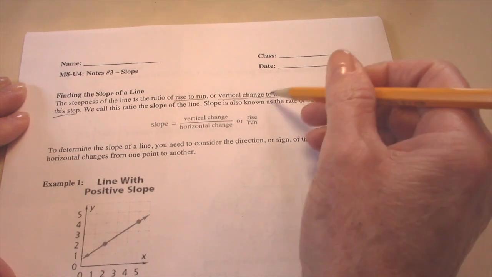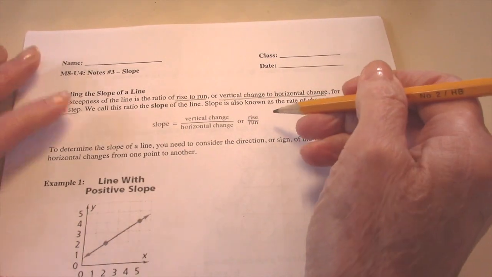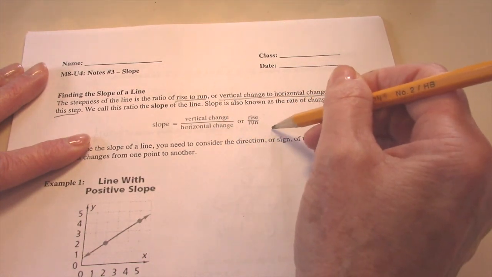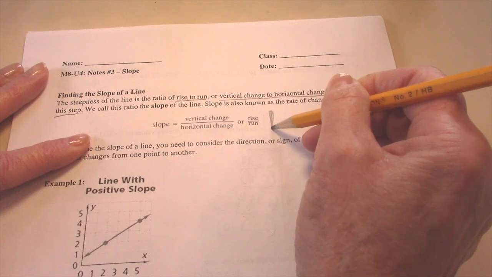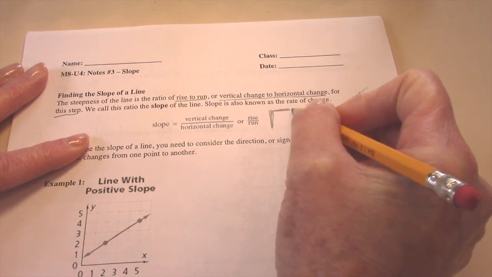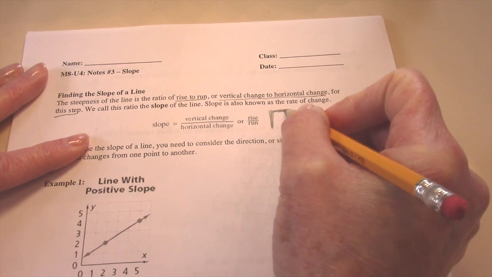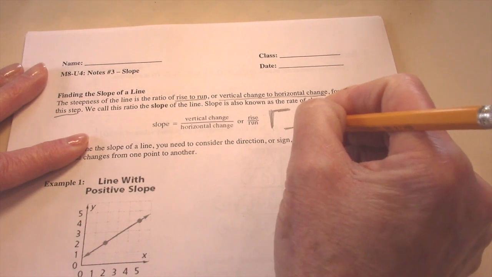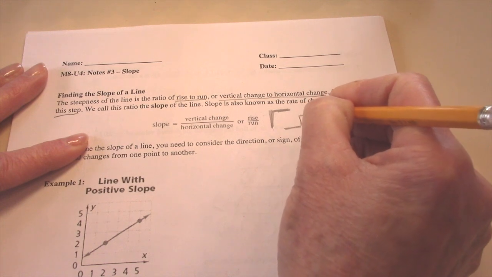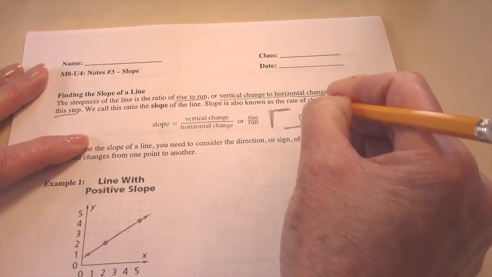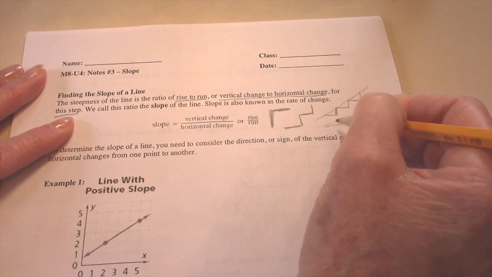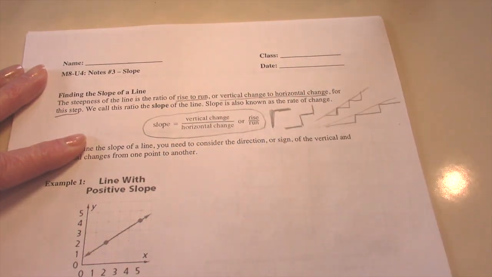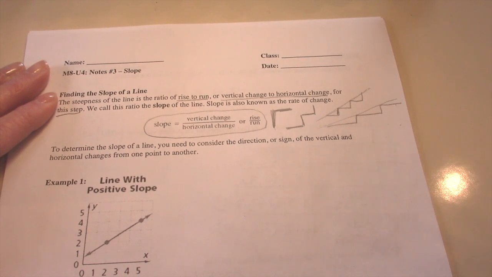Okay? So again, you're going to hear this 1,000 times, it is the vertical change, which is the rise, the measurement going straight up and down, versus the run. So it's the rise versus the run. And sometimes you can look at it this way. The run is down here, and then we have the rise going this way. So it's the same thing. As long as you know, the rise is the piece that's going up, and the run is going left or right. Very important. Rise over the run.